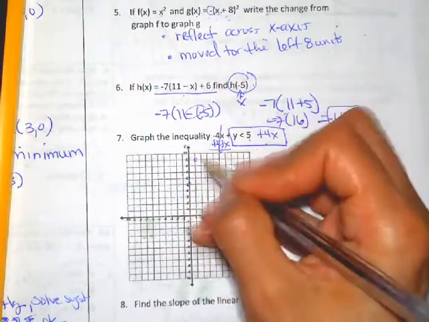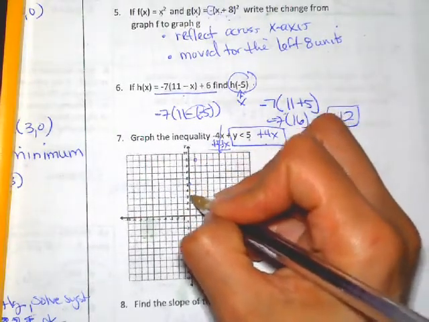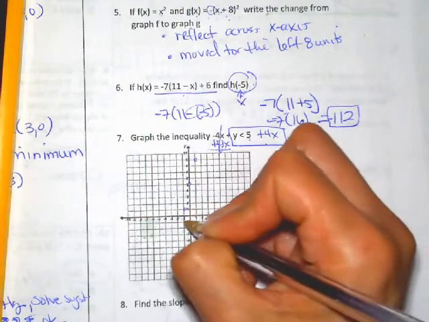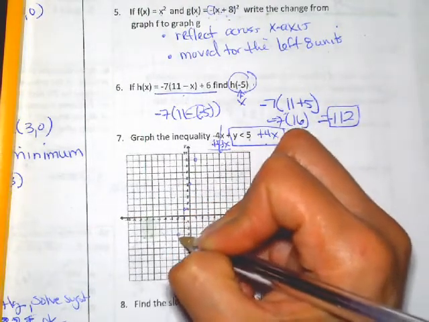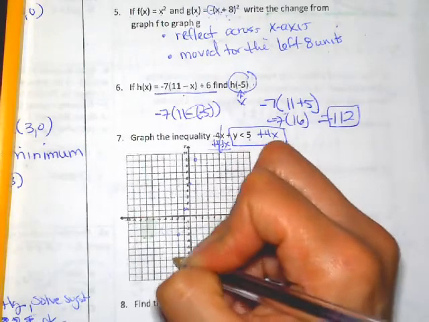And then I run out of room, so now we go backwards, down 4, 1, 2, 3, 4, over 1, and repeat that a couple more times.